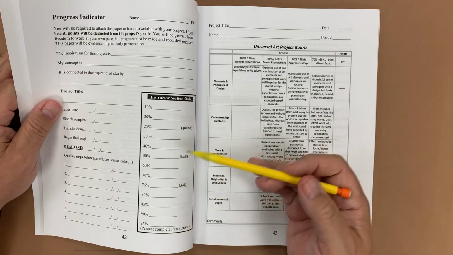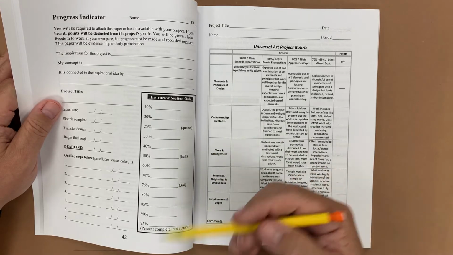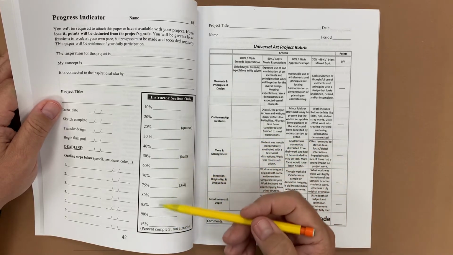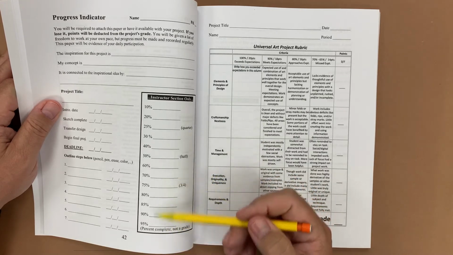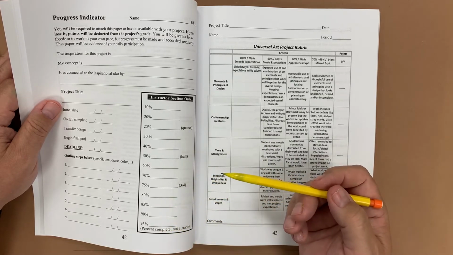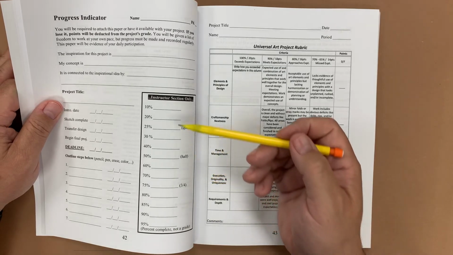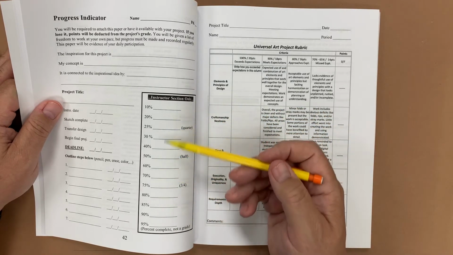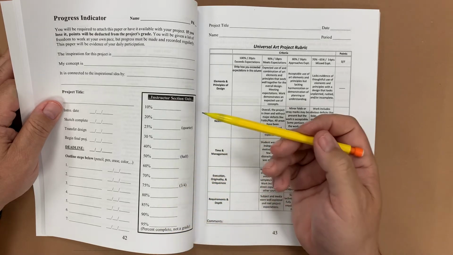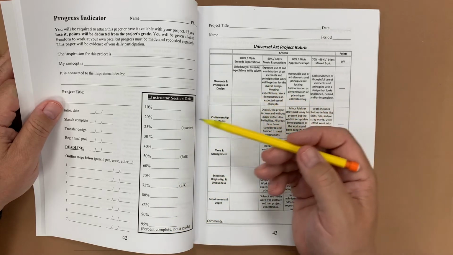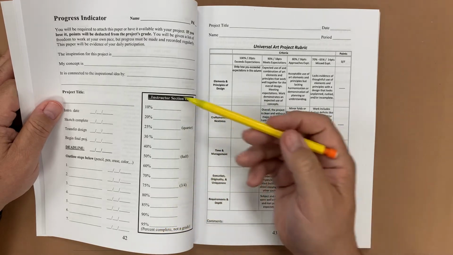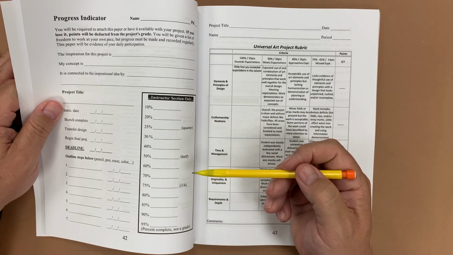If they've started on color and I can see that they've got their idea fleshed out, maybe 50%. And as they get closer and closer, you can go down more towards 95% complete in the project. This way, as you're circulating around, you can keep tabs on how far along they are and that progress is being made. And if you're being observed, then you can show that documentation is being kept on each student as they work individually.